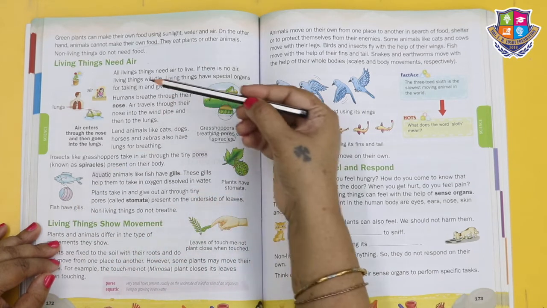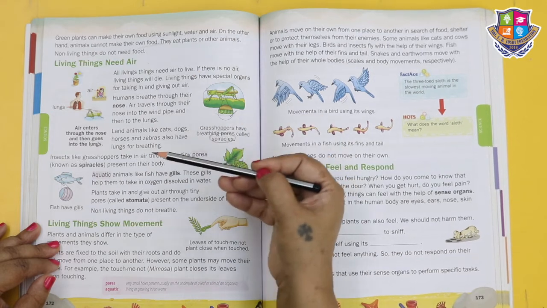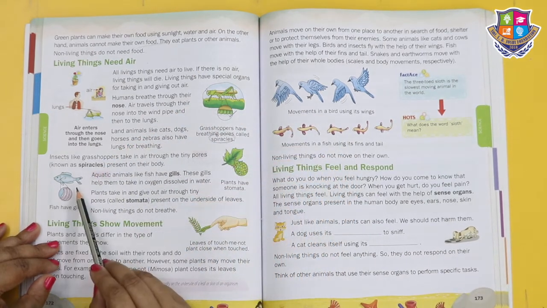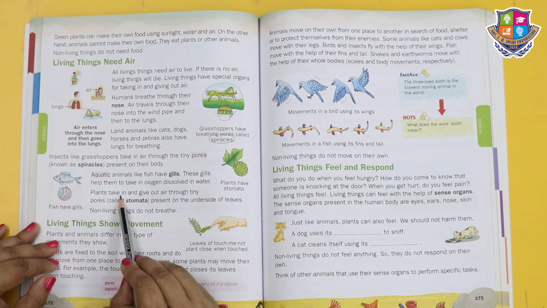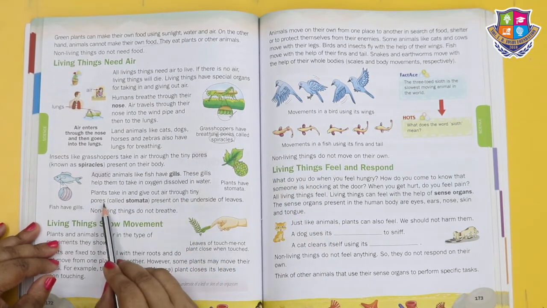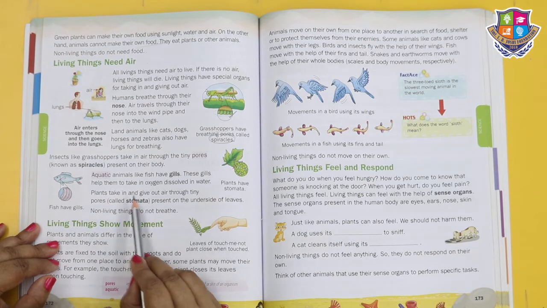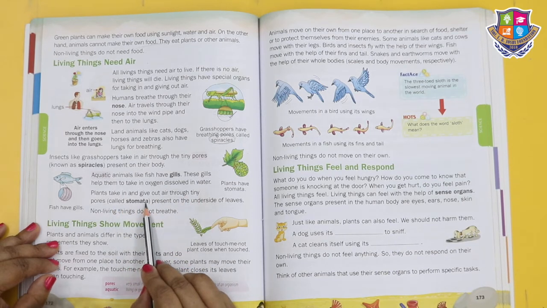Now we finish with the human beings, animals, insects, and the aquatic animals. Now we are going to go to the plants. Now coming back to the plants, let us see how they take in air. Plants take in and give out air through tiny pores called stomata. What is it called? Stomata.